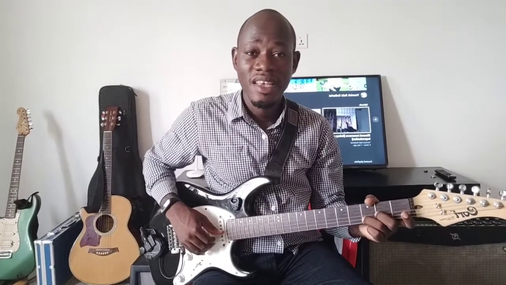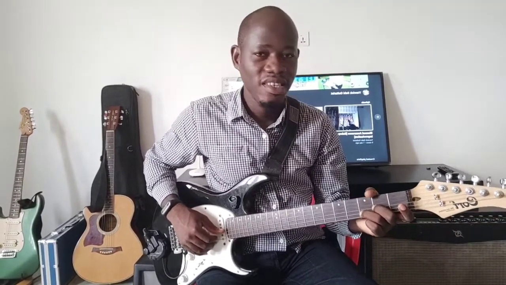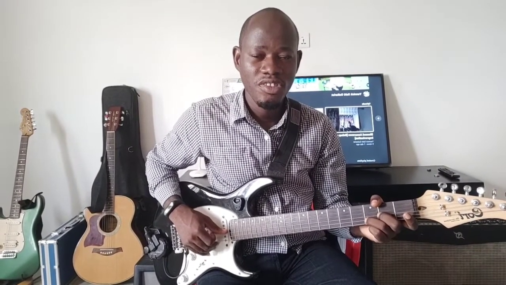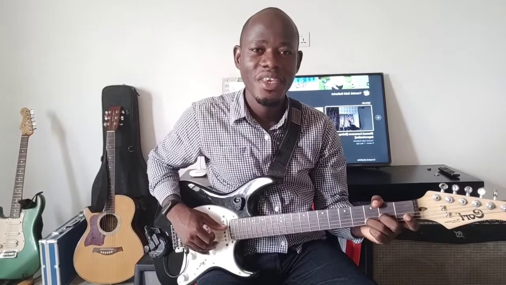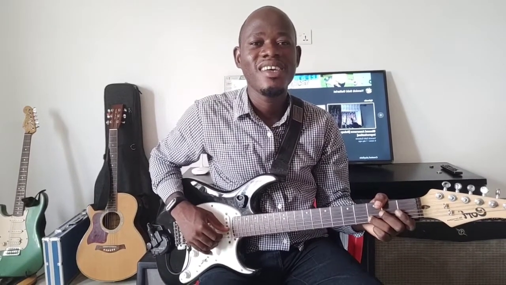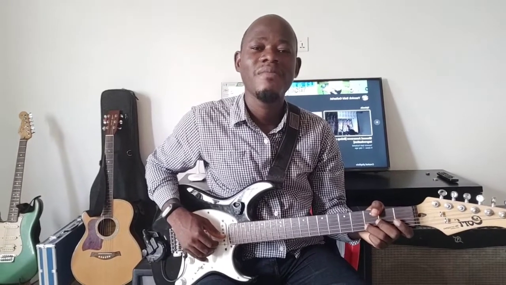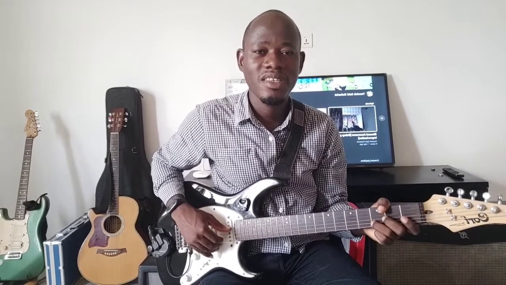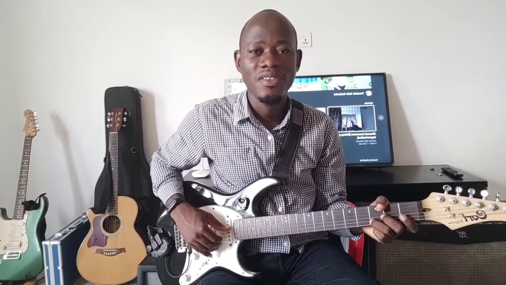C, as example here, C major triad will be the root, the third, and the fifth. And now we are going to add our fourth note, which is the seventh note. We're going to add a B, which is the seventh note of the scale.